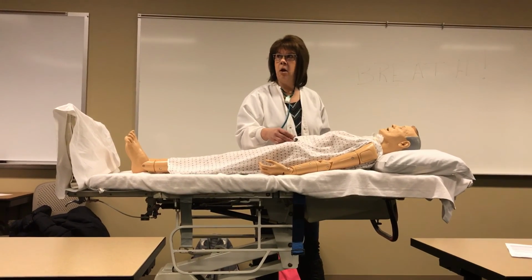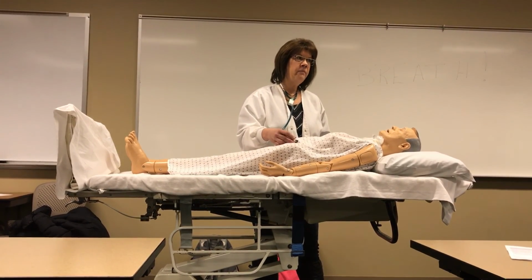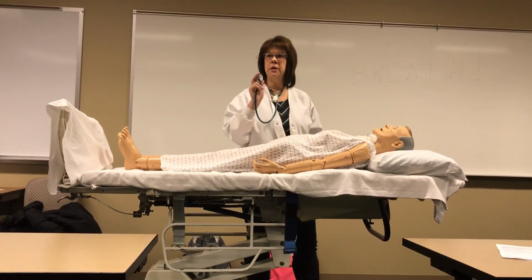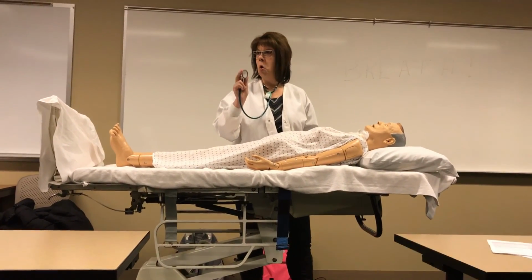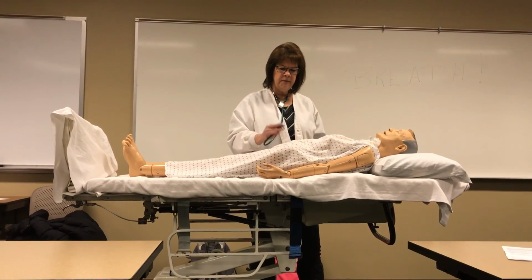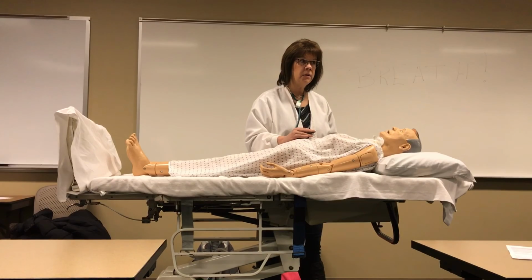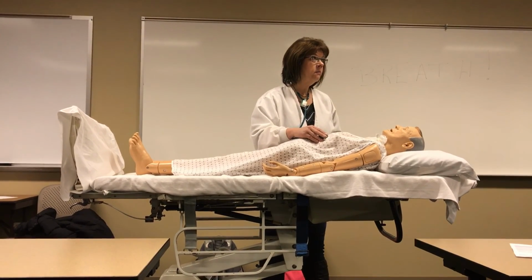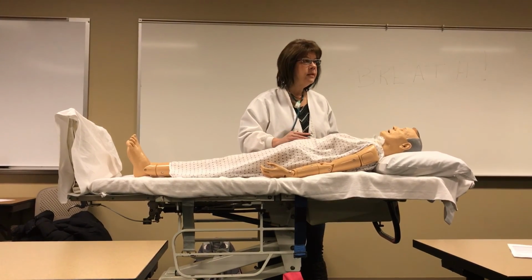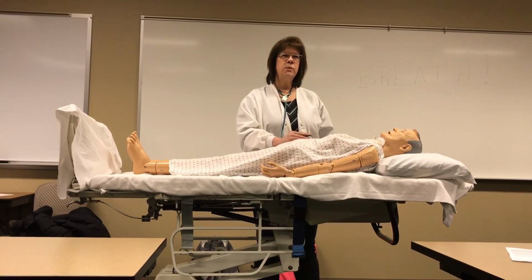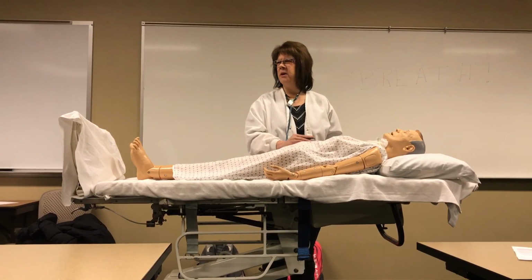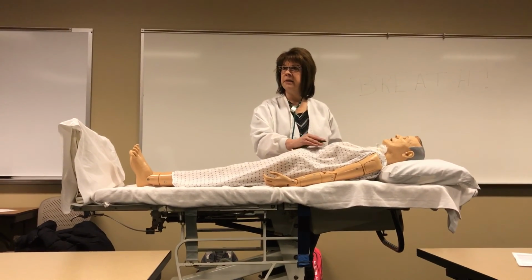But let's just say I don't hear anything in all four. Then you do have to listen for 5 minutes before you can, not 5 in each quadrant, but a total of 5 minutes before you can supposedly chart no bowel sounds present. So I've gone around there. Then I'm going to flip and listen for the vascular sounds. Your aortic, renal, femoral. What I'm listening for again is, do I hear any type of swishing sound? It'll almost sound like, if you want to compare it to a murmur, something on that order. That's the vascular sounds that you're listening to.